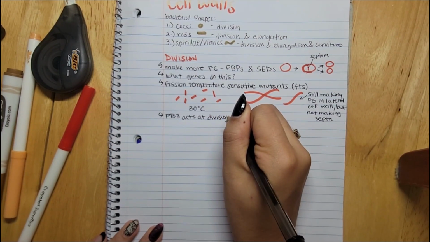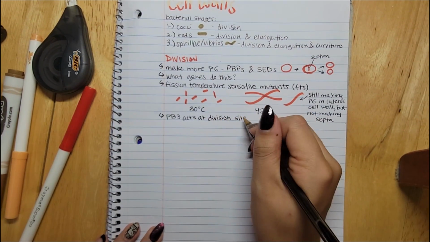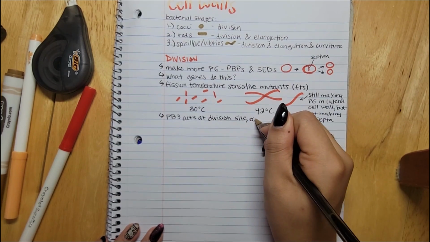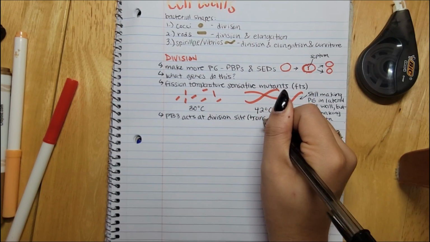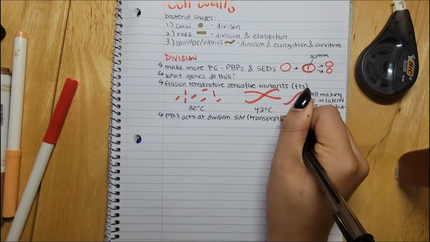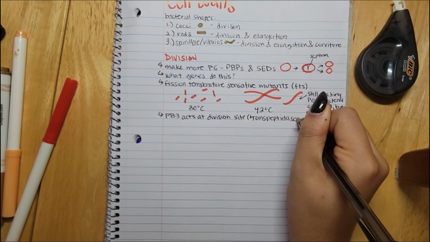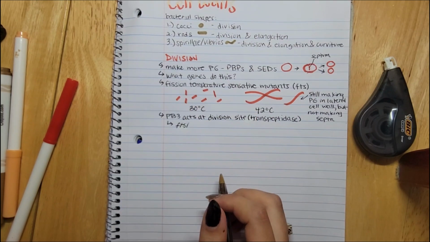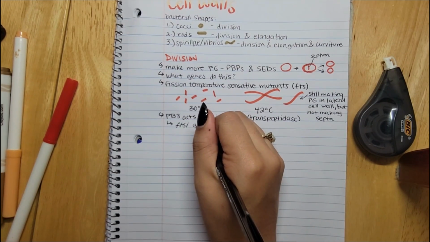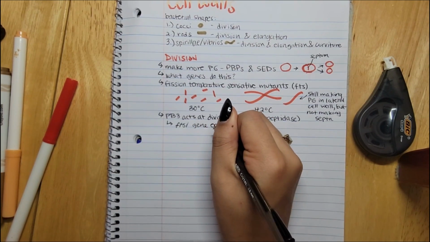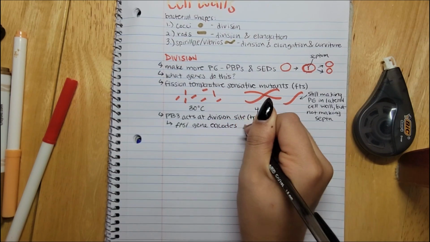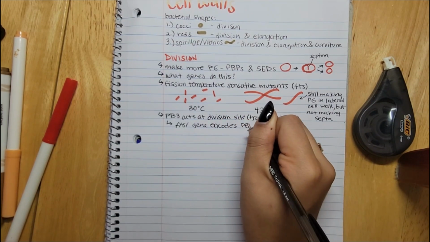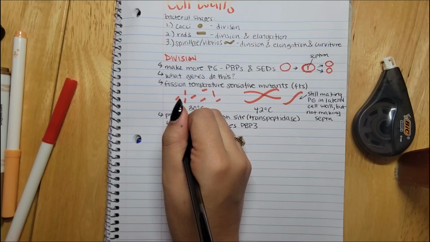Well, they found the gene that encoded it. And this is a transpeptidase, right? All of the PBPs are. And the gene that encoded it was FTS1. Encodes PBP3.